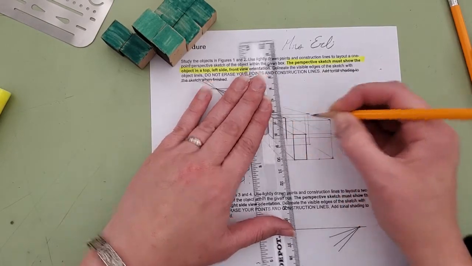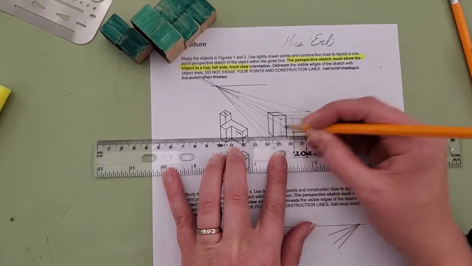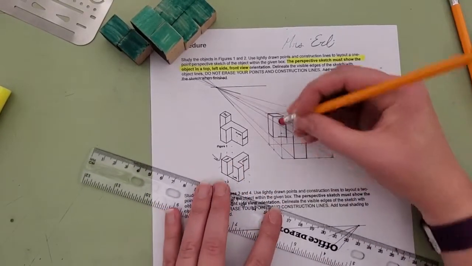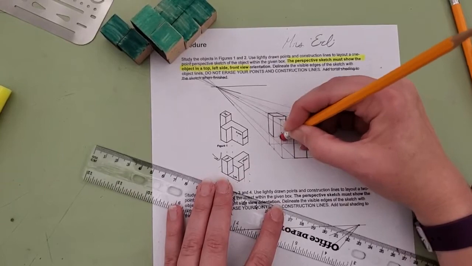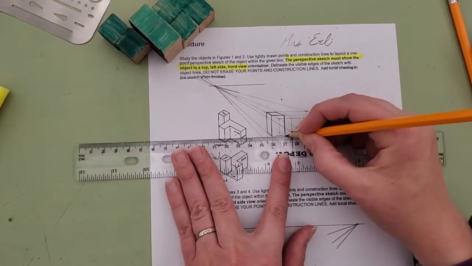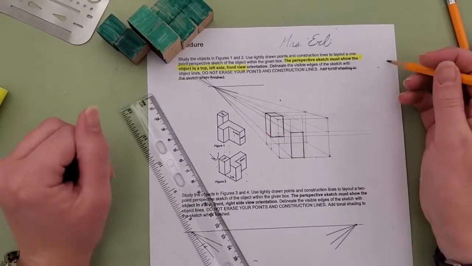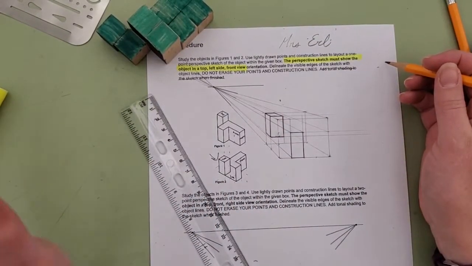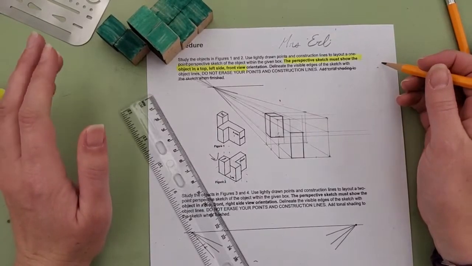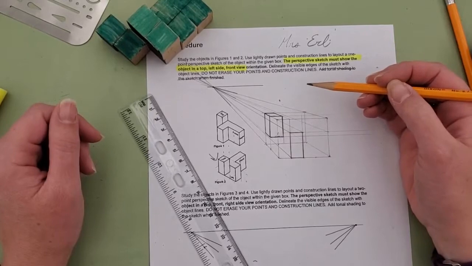Now when I darken in 2 of my object lines, ooh, I wiggled. I gotta erase that. Neatness is always important. Okay, darken that in. Sorry, my desk is very shaky today. So now I've darkened in my floating glass box.